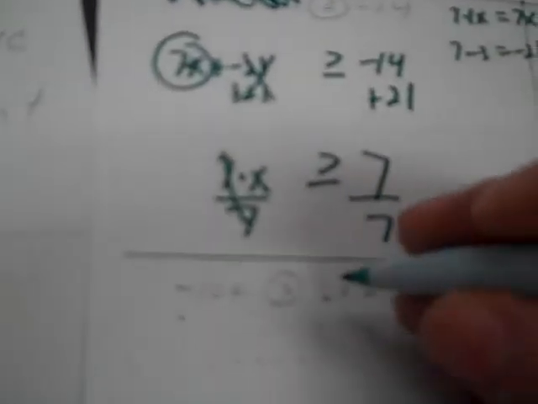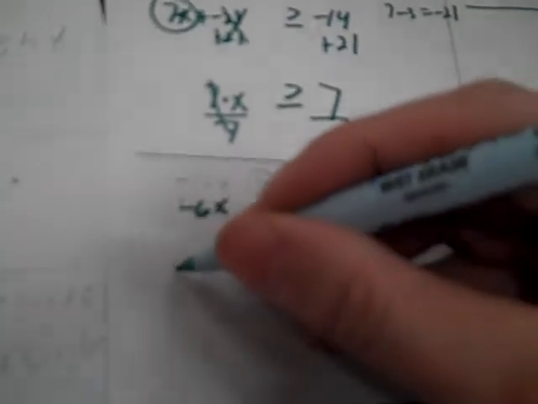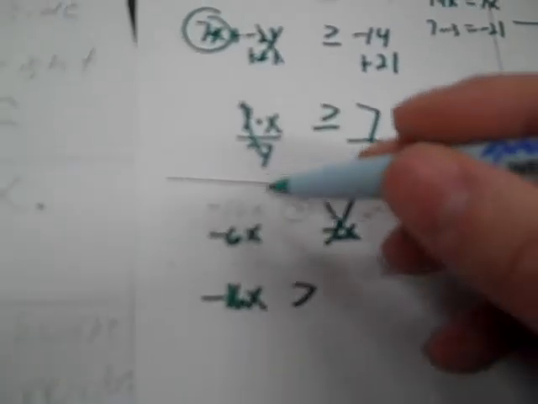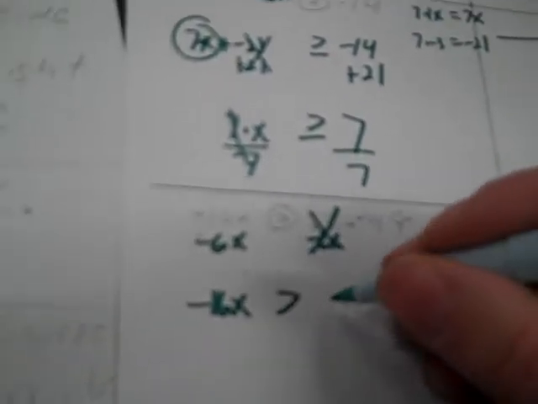So if it's on opposite sides, I switch the sign to opposite. So that 6x, I make minus 6x. And then I would subtract that from the negative 10x. Drop the sign. So negative 10 minus 6 is negative 16x. That's all I have, and I have the negative 48. Okay.